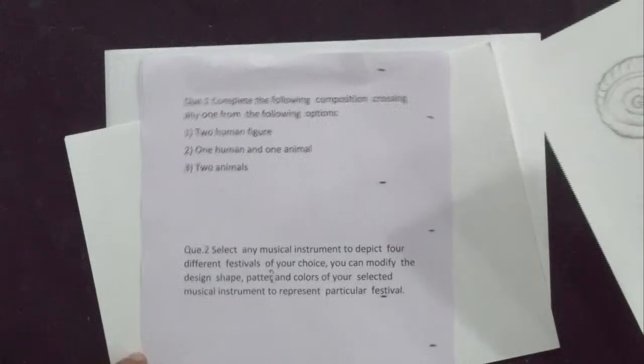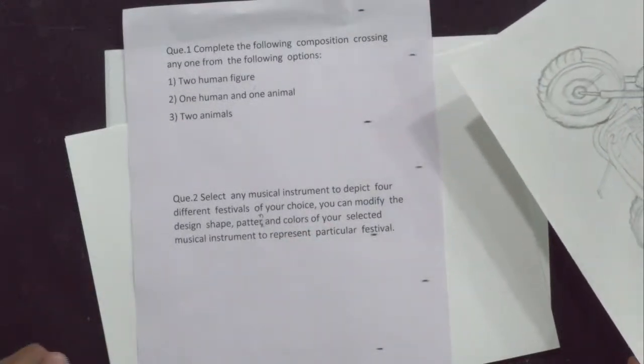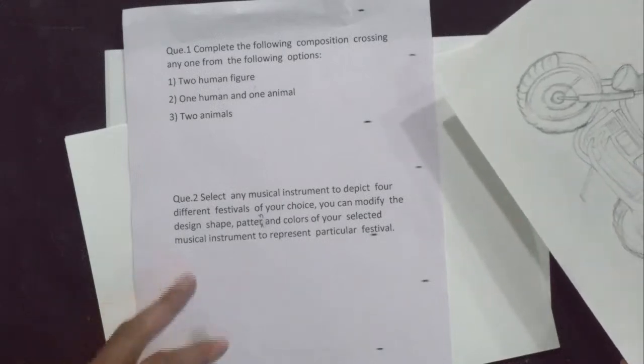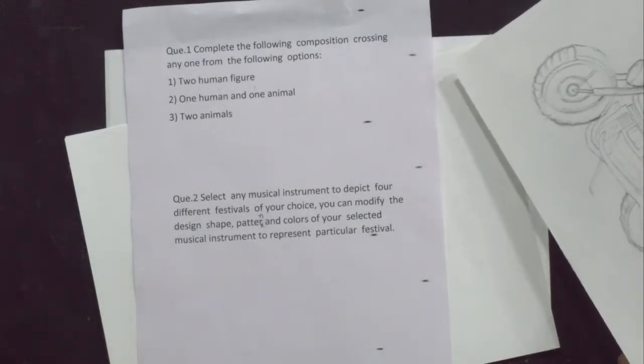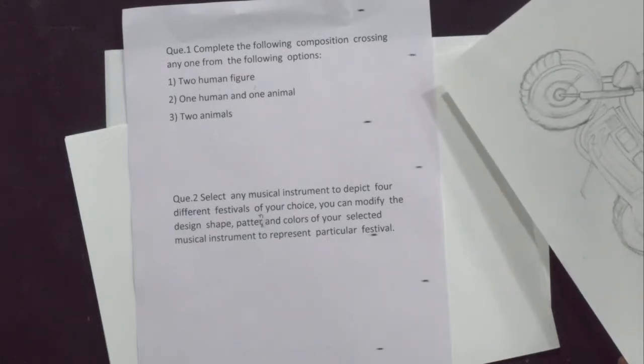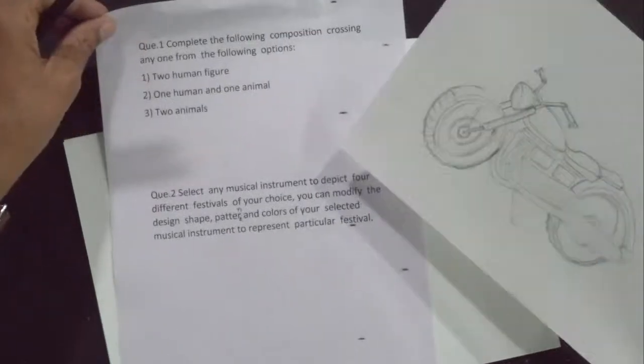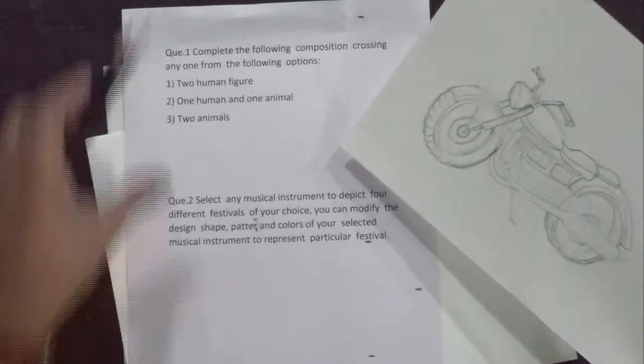The other question, if time permits today, is to select any musical instrument to depict 4 different festivals of your choice. You can modify the design, shape, pattern and color of the selected musical instrument to represent a particular festival. Now, let us take the first question first.